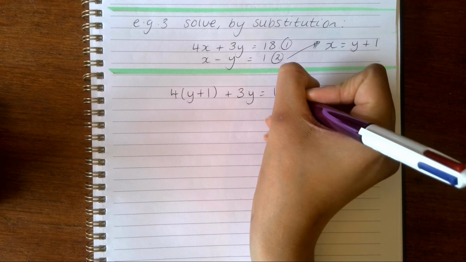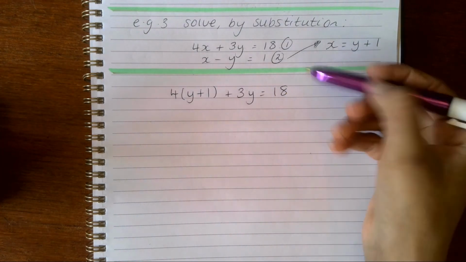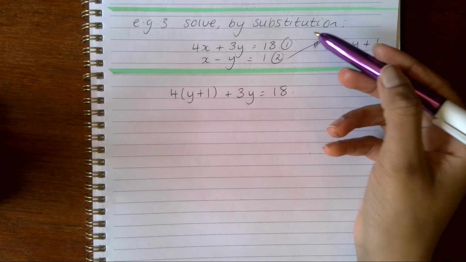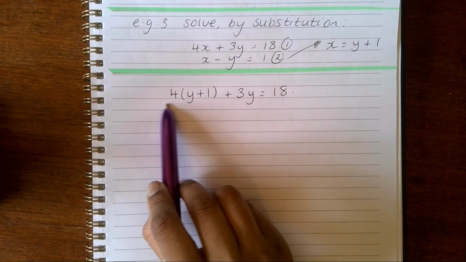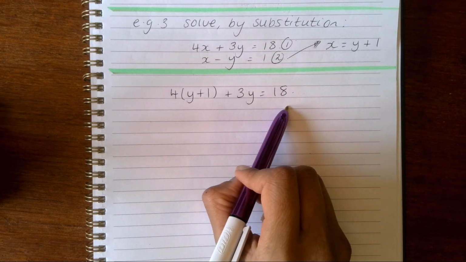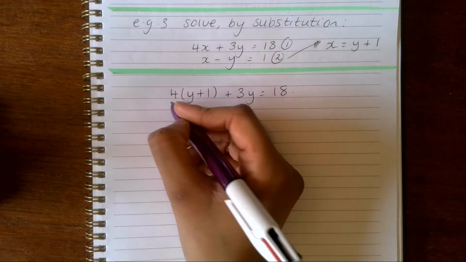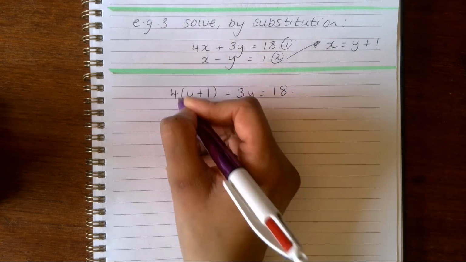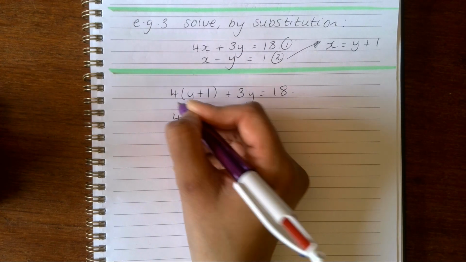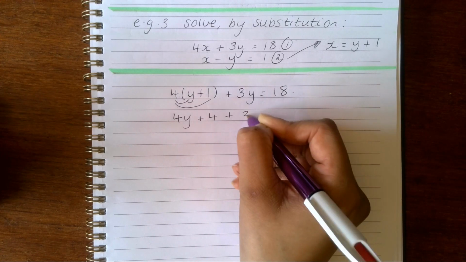So you should hopefully notice that we've done something there, comparing this with the original. And that is that the x's have completely gone. Okay, this is now solvable because we've only got one unknown, and that's y. So let's try and expand, collect the like terms, and find y. So I'm going to expand that. So 4y plus 4 plus 3y equals 18.